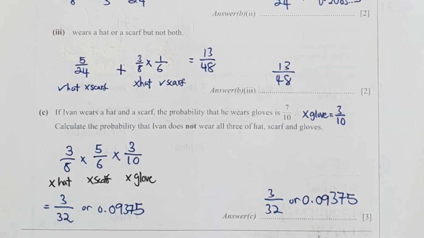So part C, they added another new thing here, which is the probability that he wear a glove is 7 over 10, which means no glove is 3 over 10. So find the probability that he does not wear all three of them. So 3 over 8 times 5 over 6 times 3 over 10. The final results will be 3 over 32.